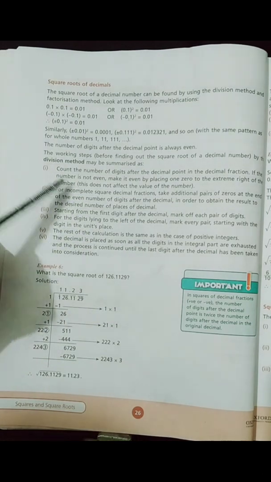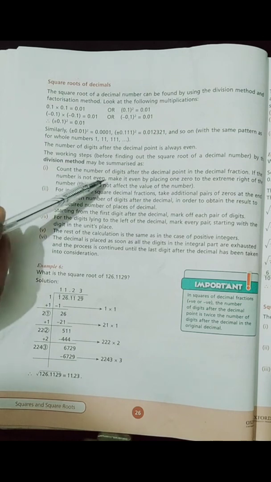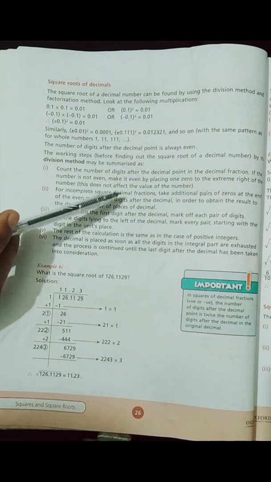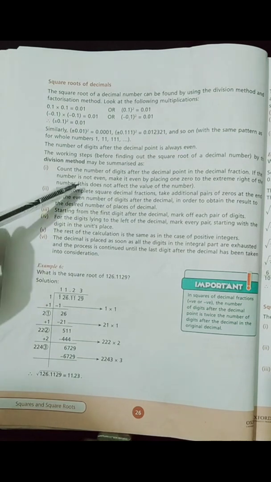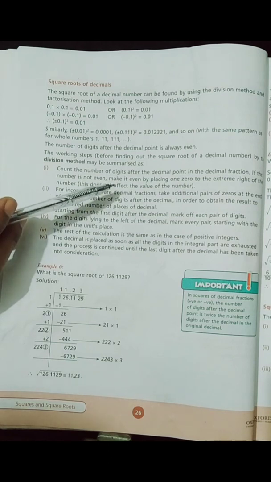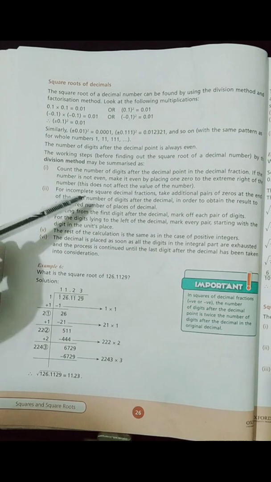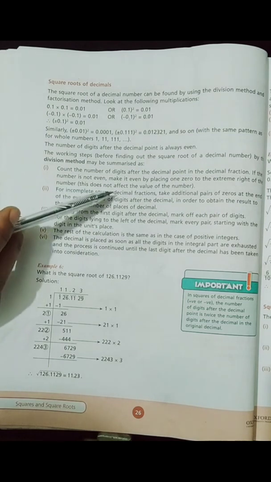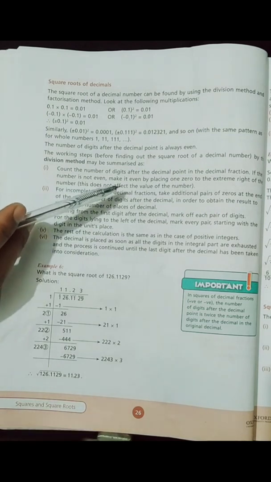Here we have the working steps for the division method, which are used for decimal numbers. So the first step: count the number of digits after the decimal point in the decimal fraction. If the number is not even, make it even by placing a 0 at the extreme right of the number. This does not affect the value of the number.